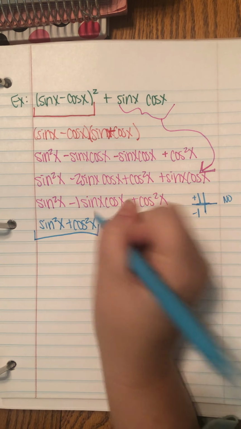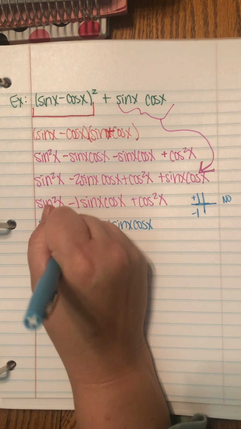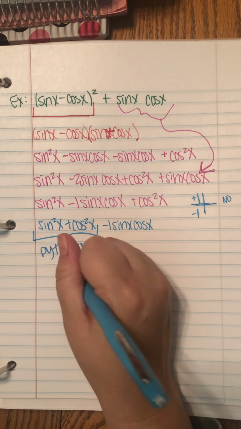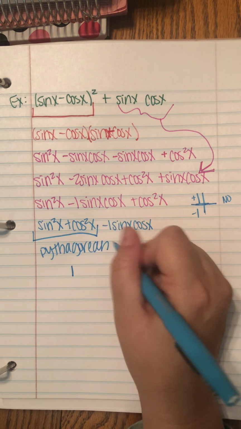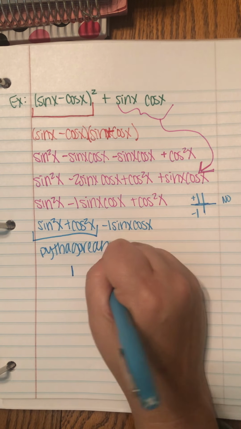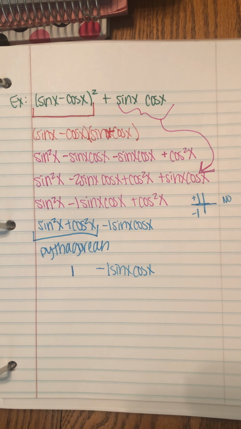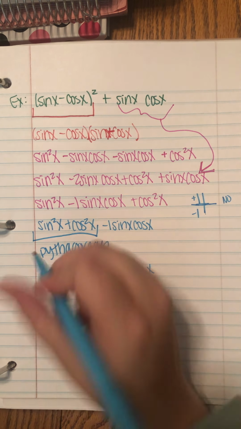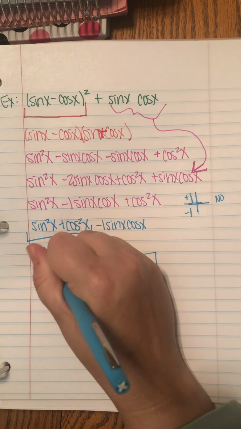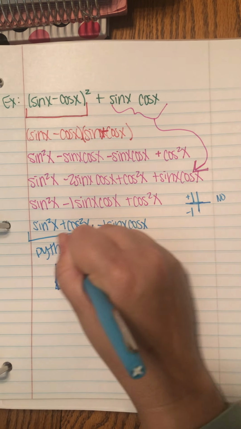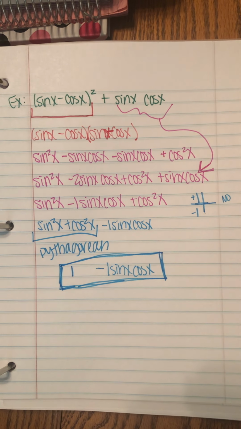This is a Pythagorean identity, which would be equal to 1, and then bring down the rest of that. And just based on the identities that we currently have, I can't do anything else. This is going to be my final answer. 1 minus 1 sine x cosine x.